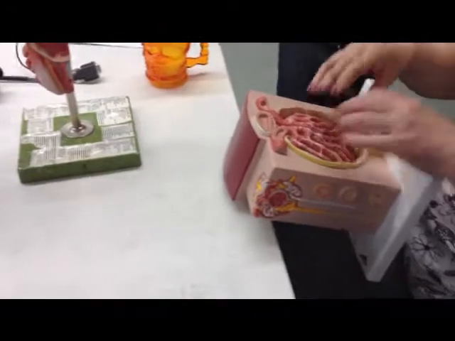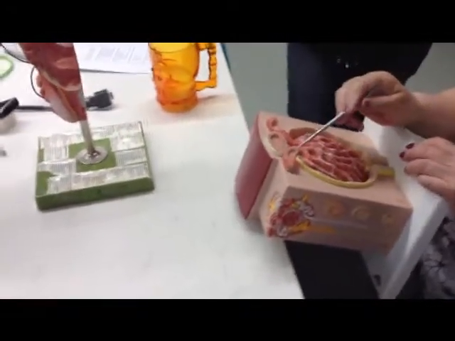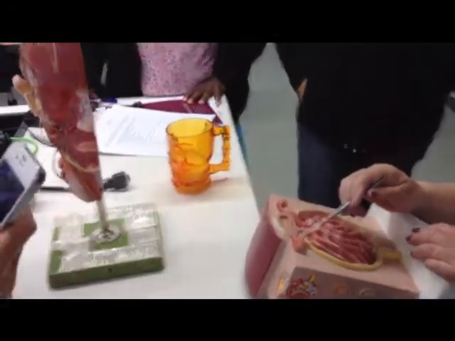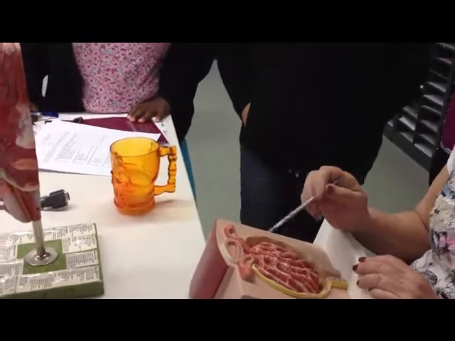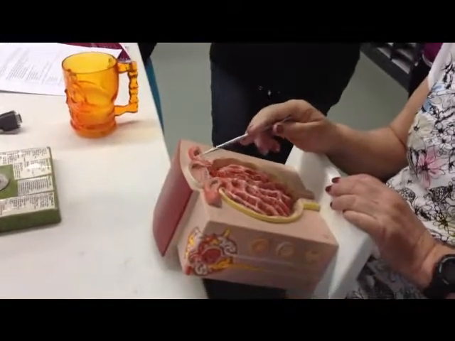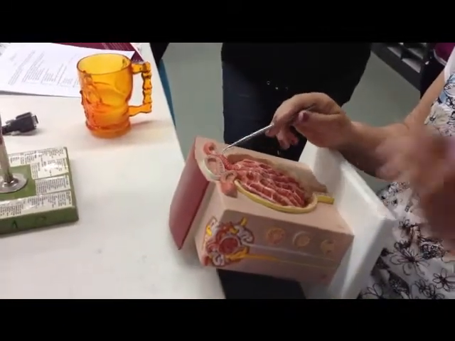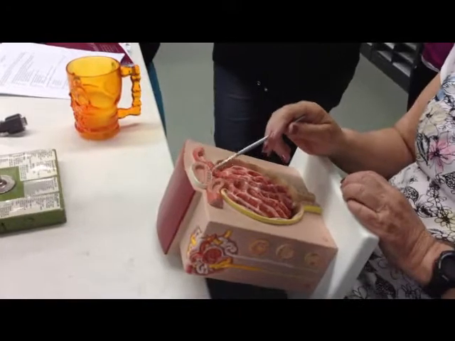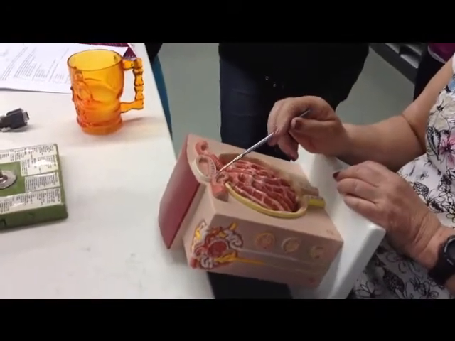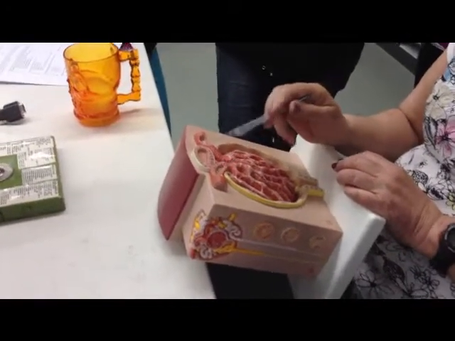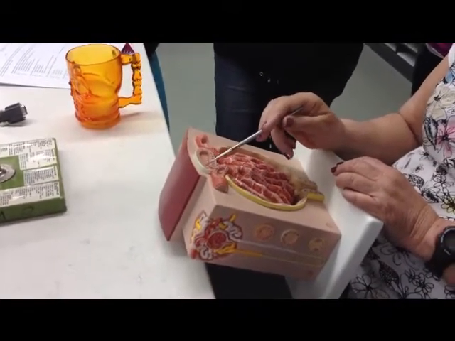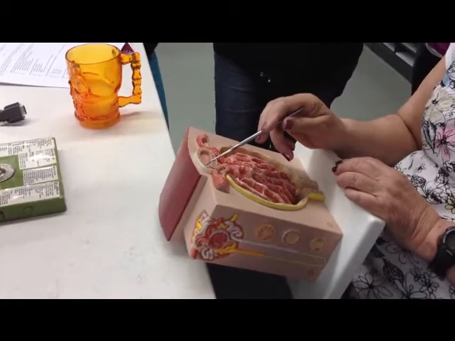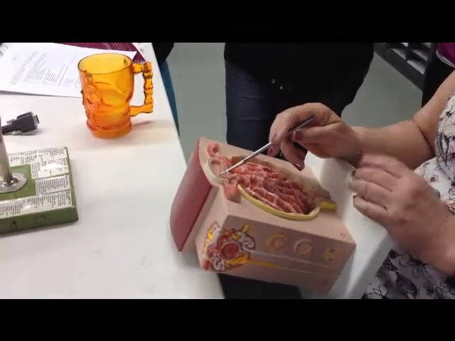So this is the corpuscle here. What would this one be? Afferent arteriole, and this would be the efferent arteriole. What's this? The distal convoluted tubule. And notice how it comes close to the afferent arteriole. This little area is called the juxtaglomerular apparatus. Very important for controlling blood pressure and blood volume.